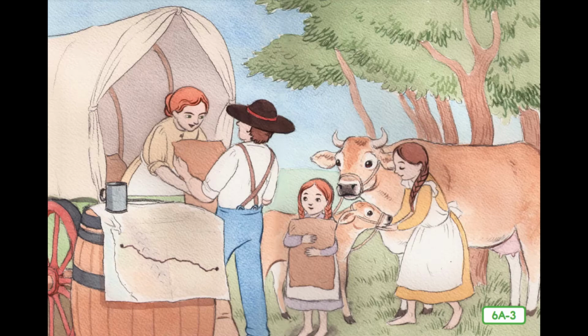In addition to the oxen that pulled the wagons, some families brought other animals, such as horses, sheep, and cows. These animals didn't go inside the covered wagons. Instead, they were tied to the wagons with rope and walked behind or beside the wagons. Many of these families were headed to the Oregon Territory, where they planned to settle and make new homes.